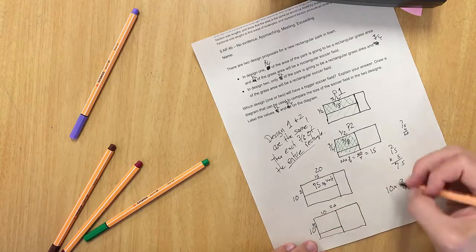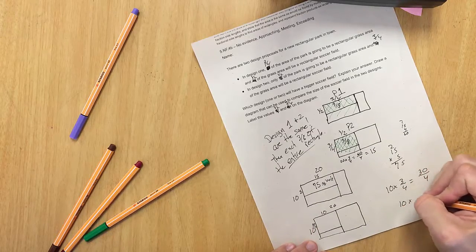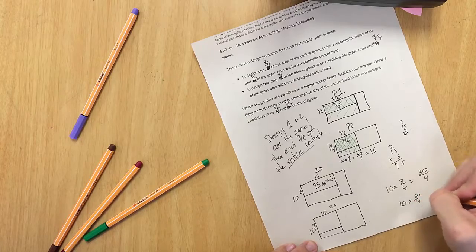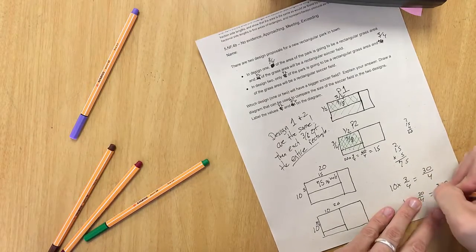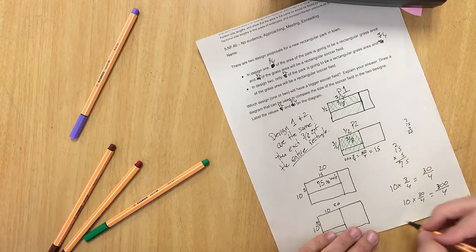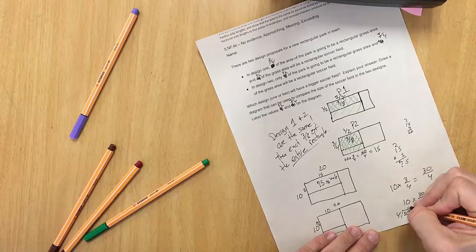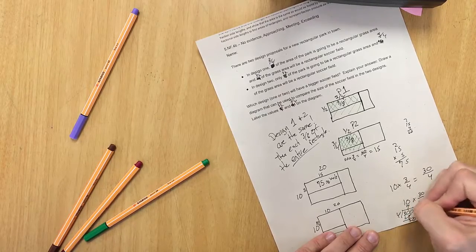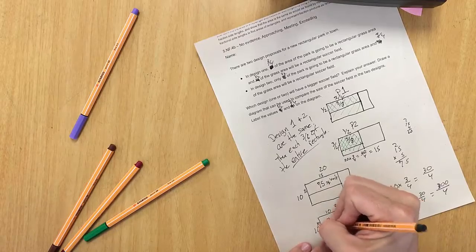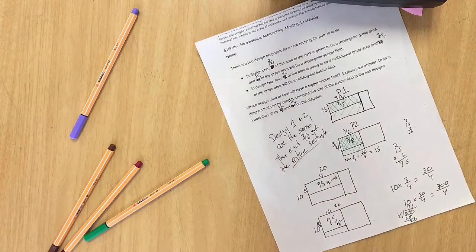So then 10 times 30/4 is equal to 300/4. And if we divide 300 by 4, that is 75 square units.